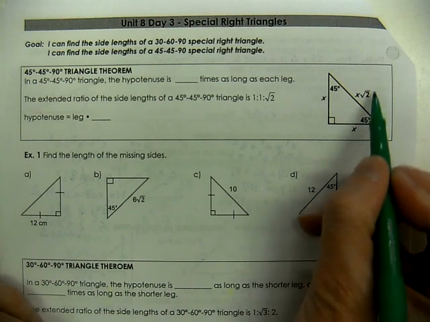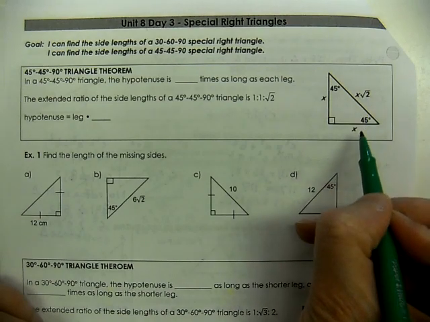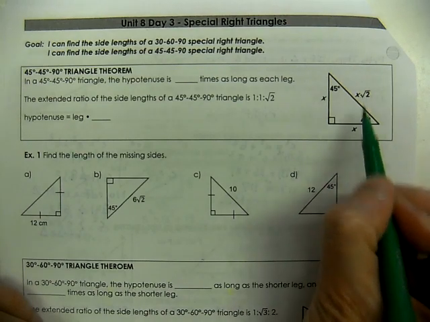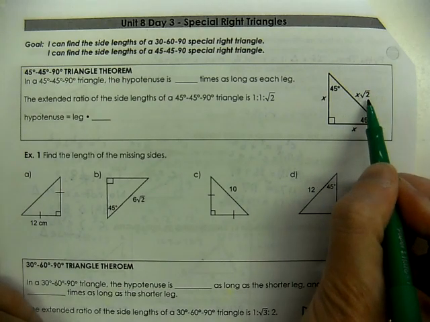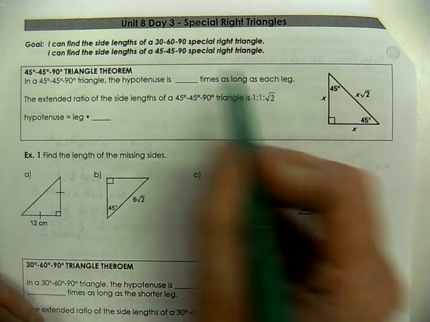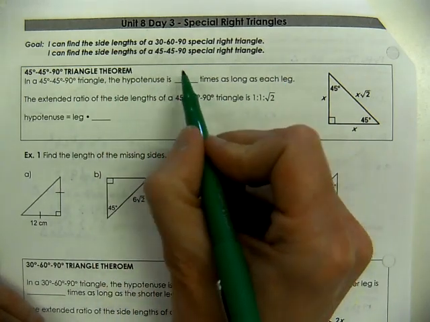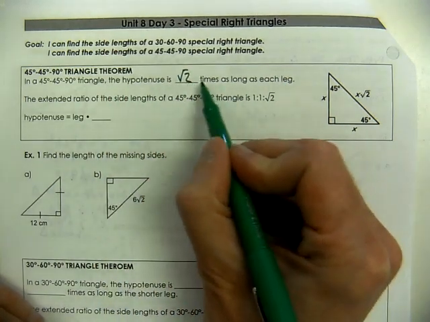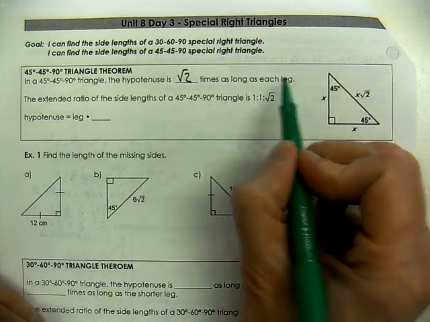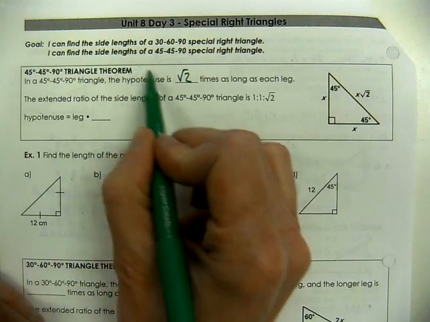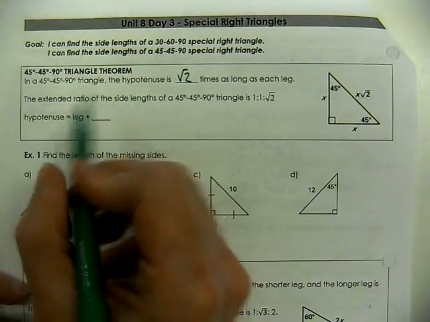So what you're seeing here, this is saying take the leg length that you find on x and multiply it by a root 2. That's what you're seeing written out in words here. The hypotenuse is bigger. How much bigger? It is root 2 times as long as each leg, meaning you take the leg size, you multiply it by root 2, and that'll give you the hypotenuse. So that's the formula you see right here.